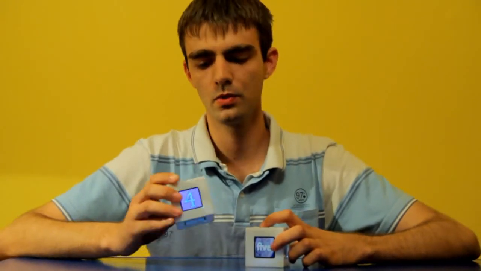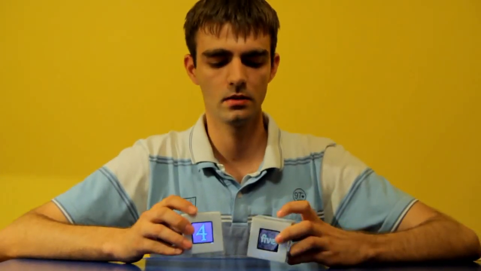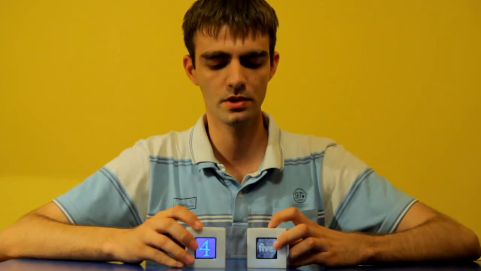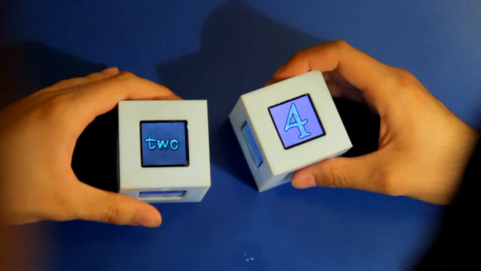In this experiment, we want to teach the children numbers. On one cube we have the numbers from 1 to 6, and on the other cube we have the same numbers spelled in English. Children will try to associate the corresponding number with its corresponding word. When the answer is correct, the cubes will turn green, and when the answer is wrong, the cubes will turn red.